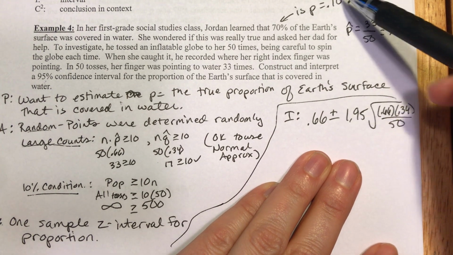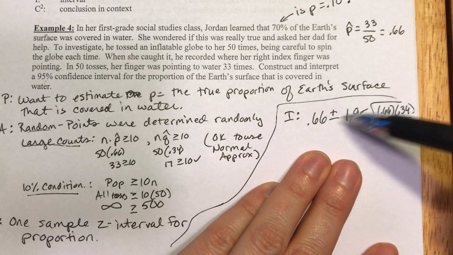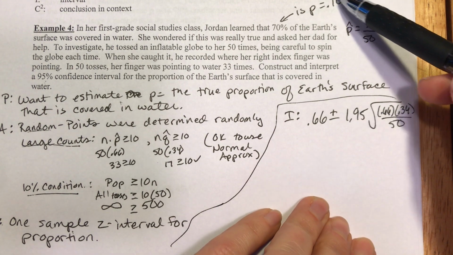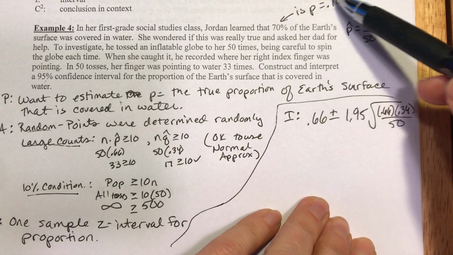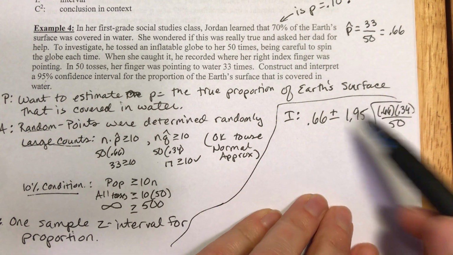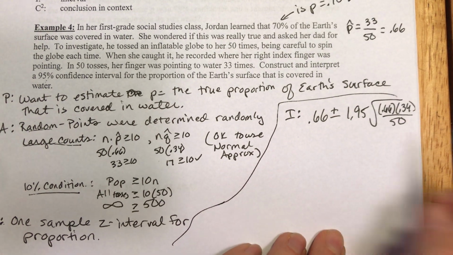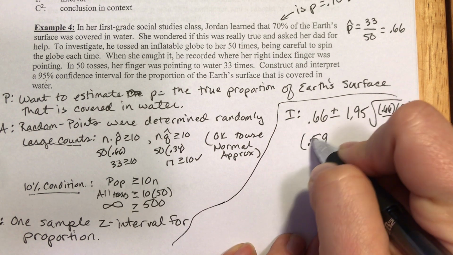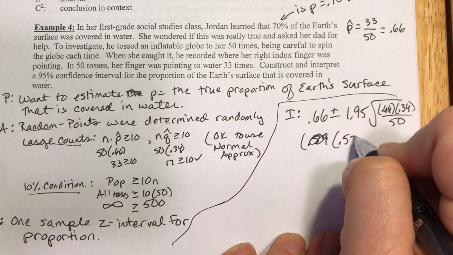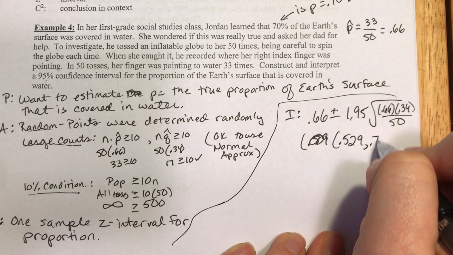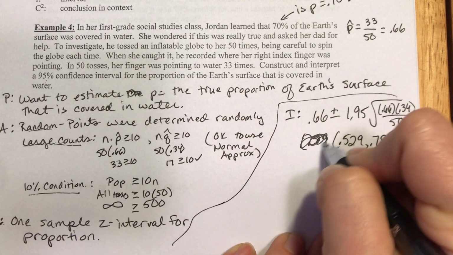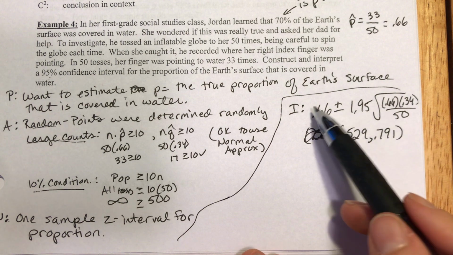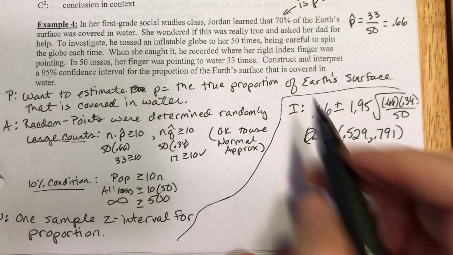We're trying to see, does 70 land in here with the sample proportions? We're using just the sample stuff that we found. We get an answer of 0.529 to 0.791 for our interval. Notice the math is just one of the 5 steps.